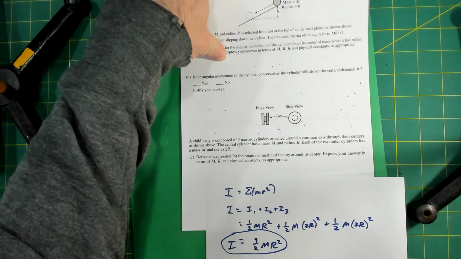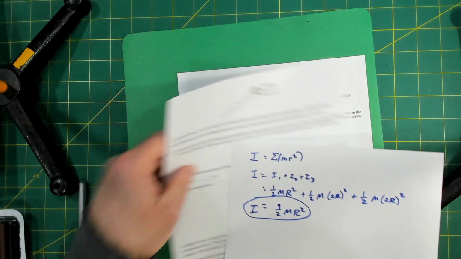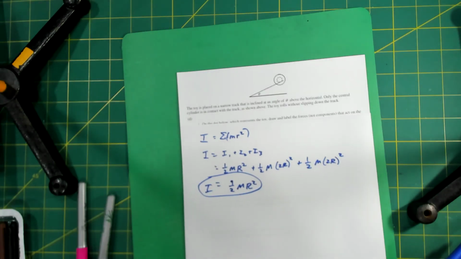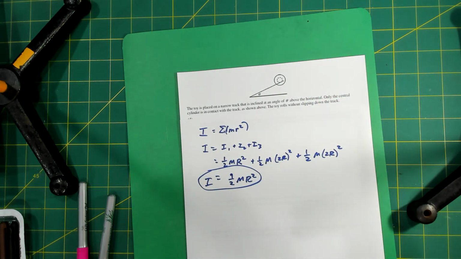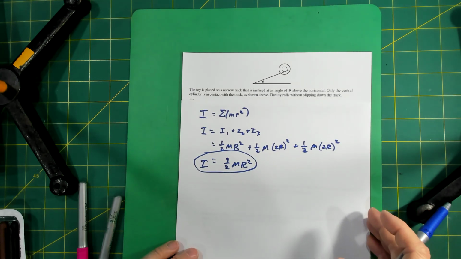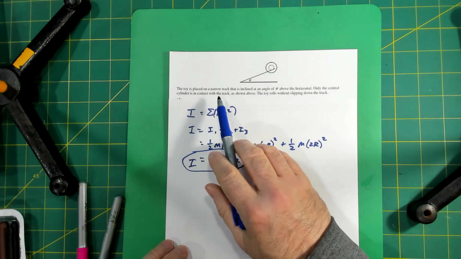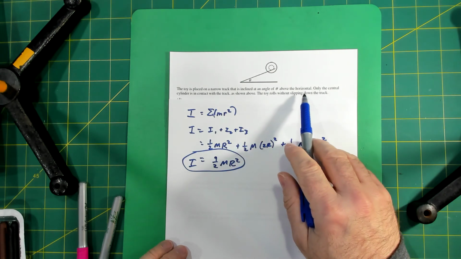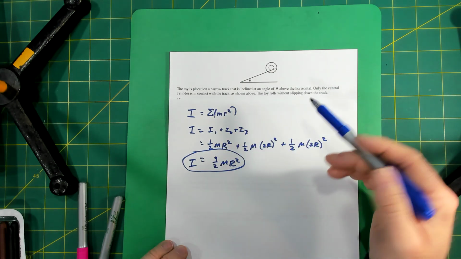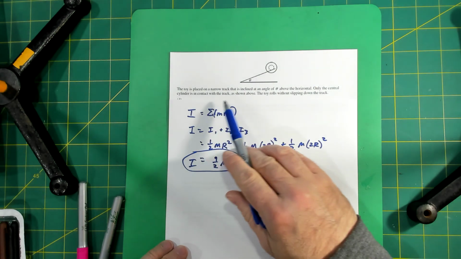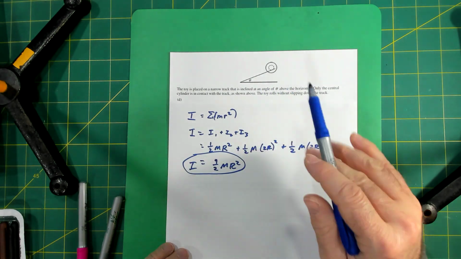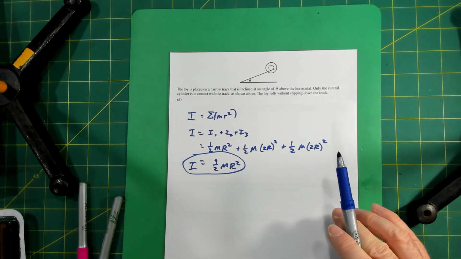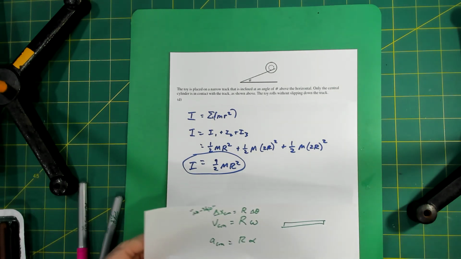All right, going to the next page. So now it says we're going to take this toy, those 3 cylinders stuck together, right? In my head, I'm imagining rolling an Oreo cookie. But anyway, the toy is placed on a narrow track that's inclined at an angle theta above the horizontal. Maybe like a yo-yo. Only the central cylinder is in contact with the track. The toy rolls without slipping down the track. So again, rolling without slipping means we can use all these good no-slip conditions when we do our solution.